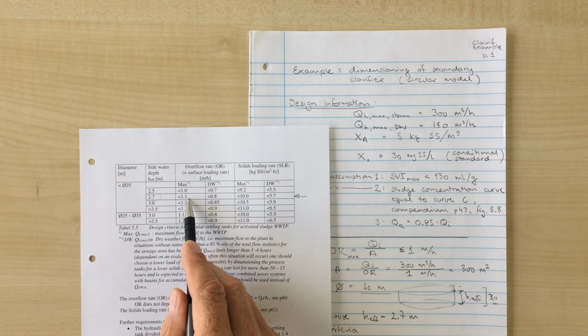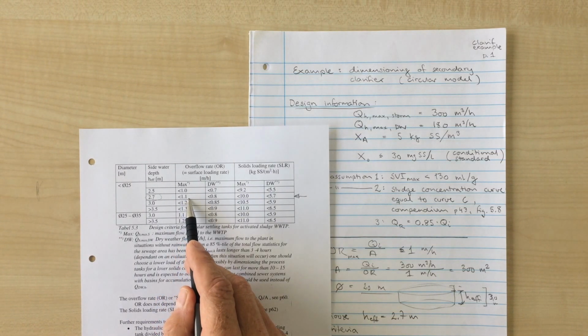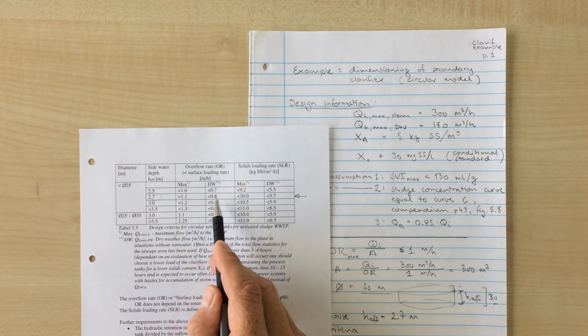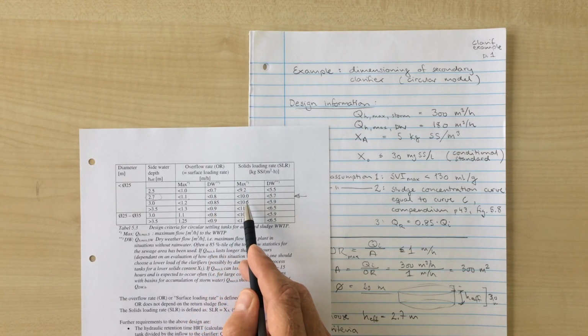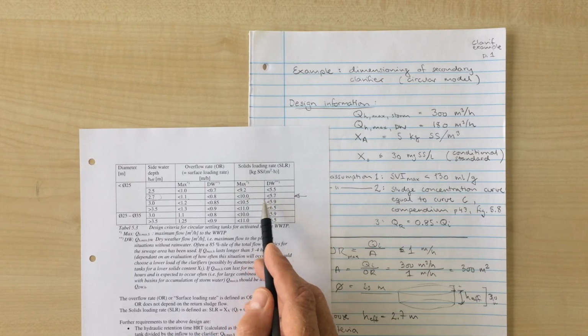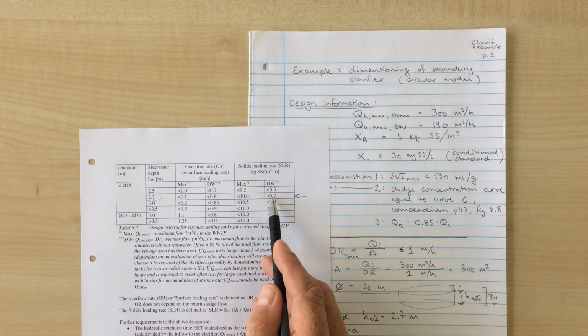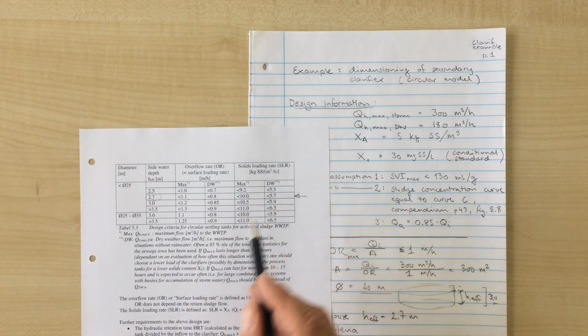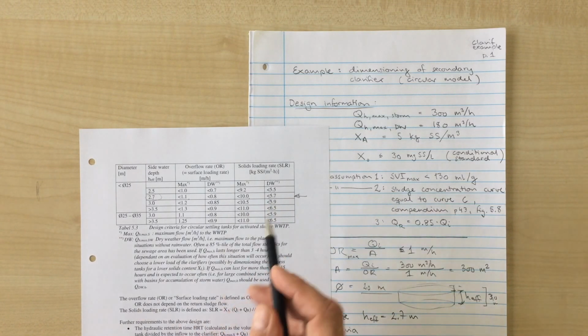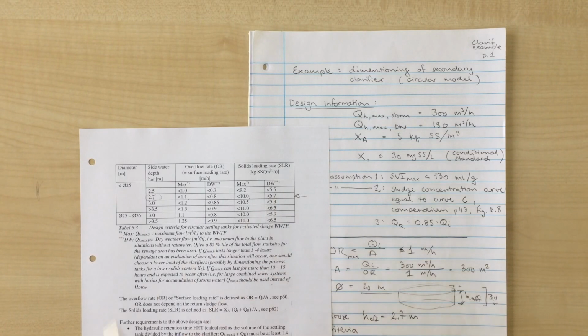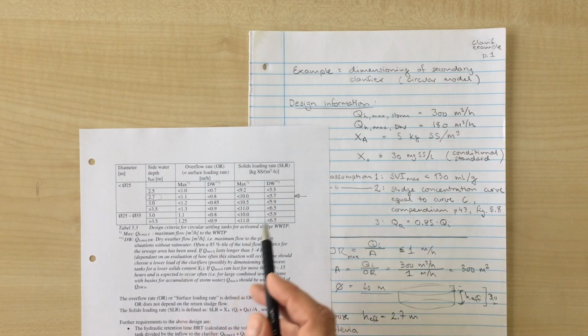My overflow rate in a storm situation has to be less than 1.1, in dry weather less than 0.8 meter per hour. My solids loading rate has to respect 2 numbers, both in the peak load storm situation and in the more average dry weather load situation, where I really need to comply with my outlet criteria.